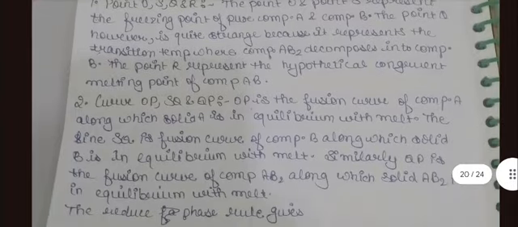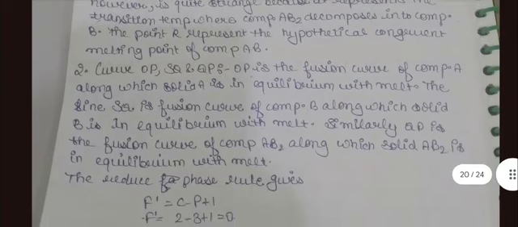Curves OP, SQ and QP. OP is the fusion curve of compound A, along which solid A is in equilibrium with melt. The line SQ is the fusion curve of compound B, along which solid B is in equilibrium with melt. Similarly, QP is the fusion curve of compound AB2, along which solid AB2 is in equilibrium with melt.